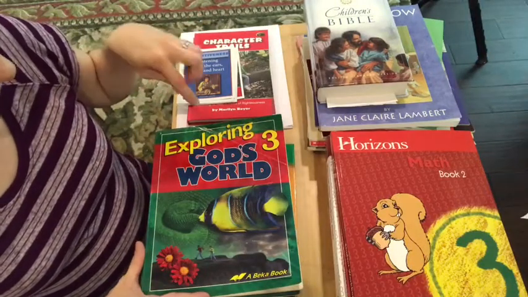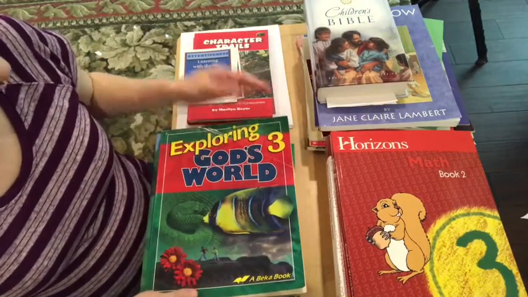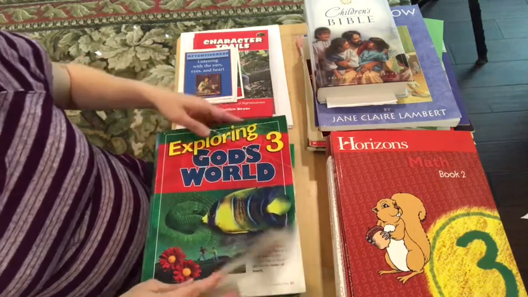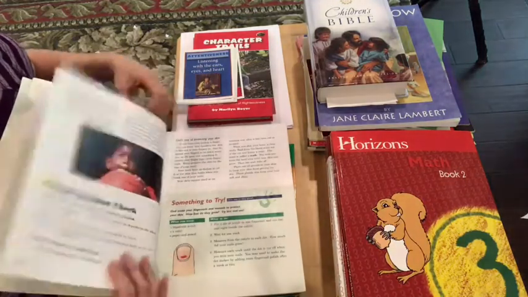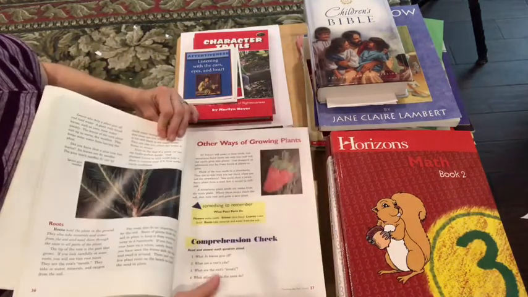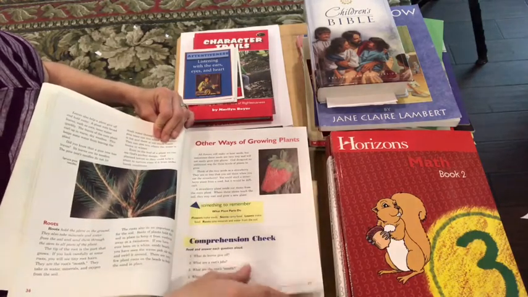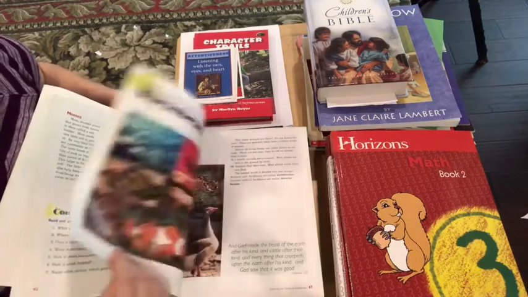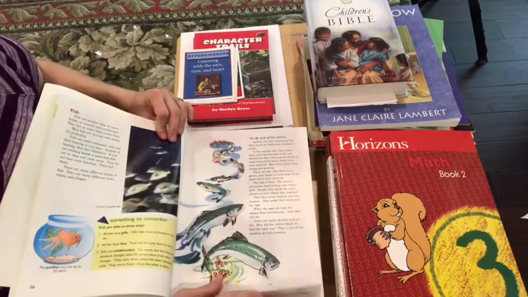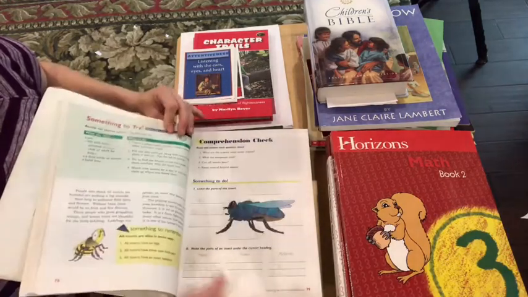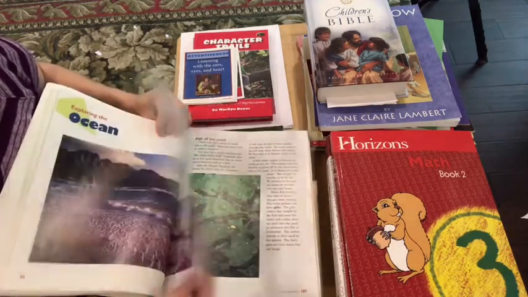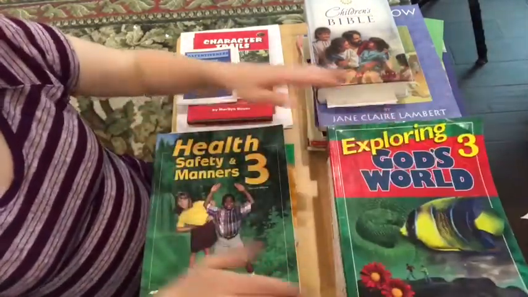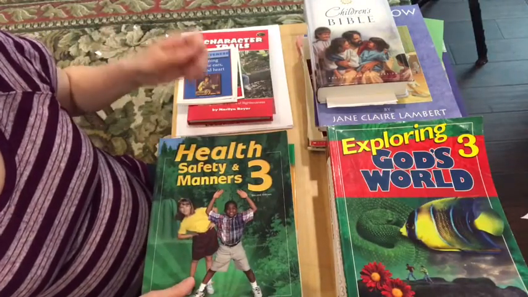Okay, these are some science readers we'll be using. These are both from Rebecca Science, Exploring God's World, and then the Health, Safety, and Manners. They are geared toward 3rd grade, but I'm sure the information is stuff the girls will benefit from hearing too. It has some suggested science experiments, things to try that we can talk about and do. Lots of different subjects, animals, and different places, like the ocean. They had one on the desert. Things we can study about and just read through, learn about, journal about.